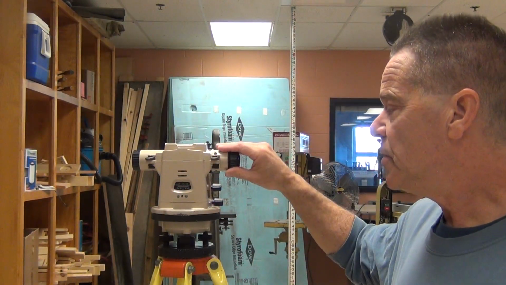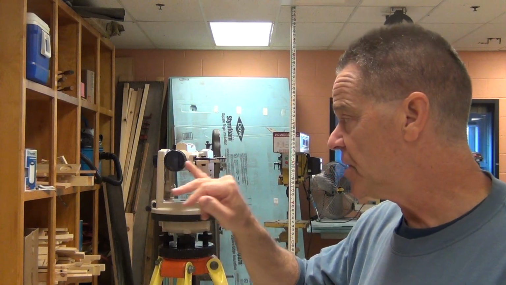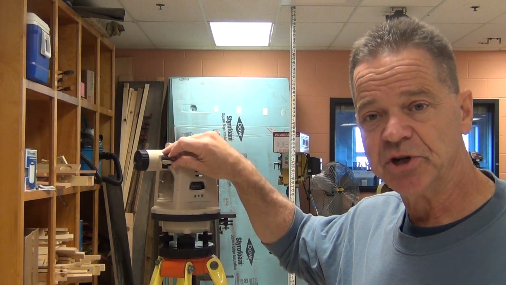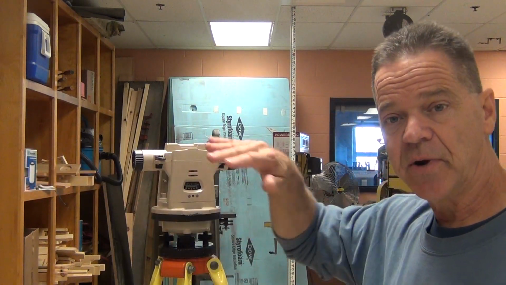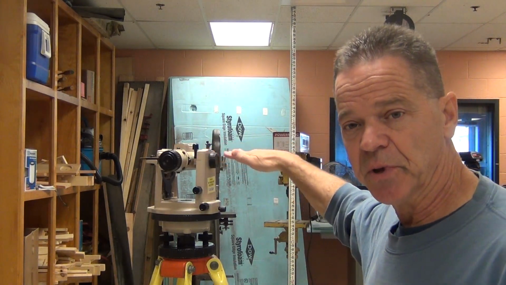Remember that there's a crosshair inside here, right? Right angle lines going through the center of the scope, and that horizontal crosshair then establishes a horizontal plane all around. Looking out through the scope, you can create a horizontal plane.